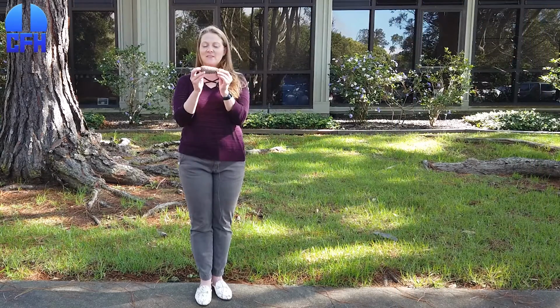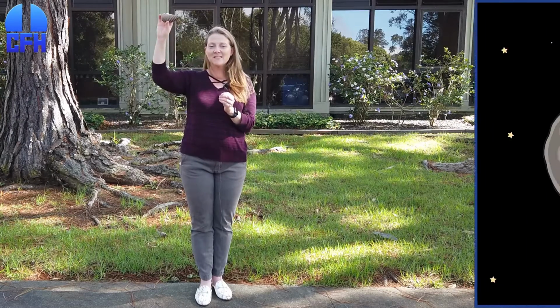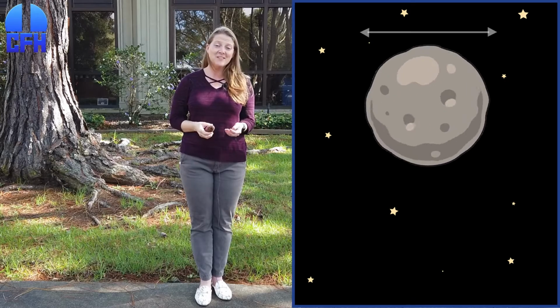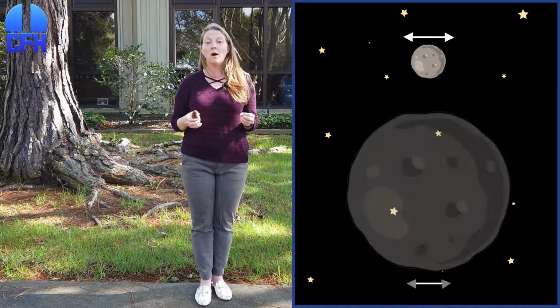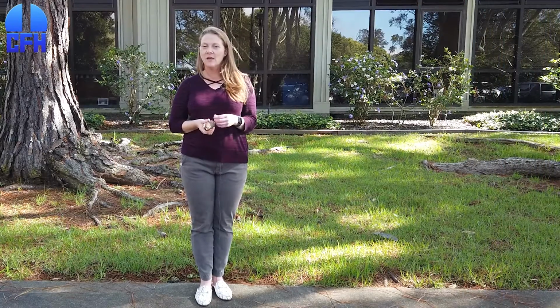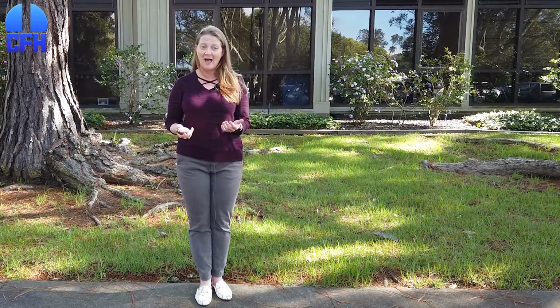We're going to pretend that this pine cone is a rock. When this rock is in space, it's an asteroid. The definition of an asteroid is a rock in space. They can range in size from a couple feet in diameter to a mile or two across. Asteroids are leftover remnants of the formation of our solar system. They, along with comets, are some of the oldest objects that we have.